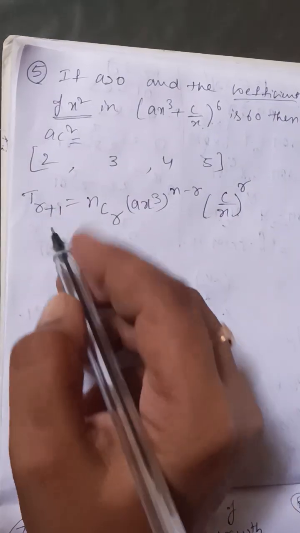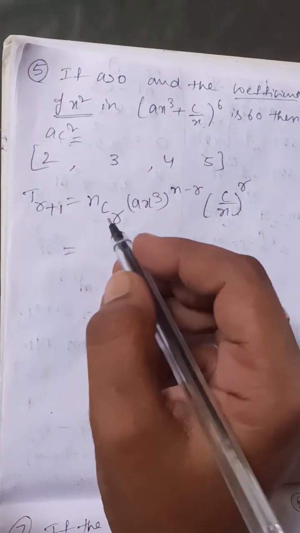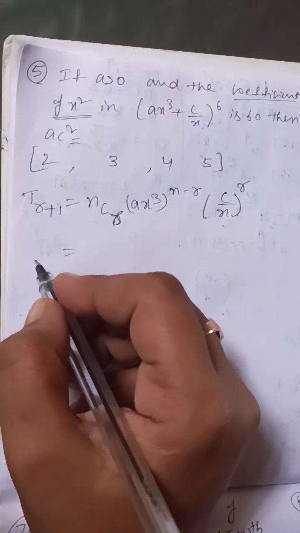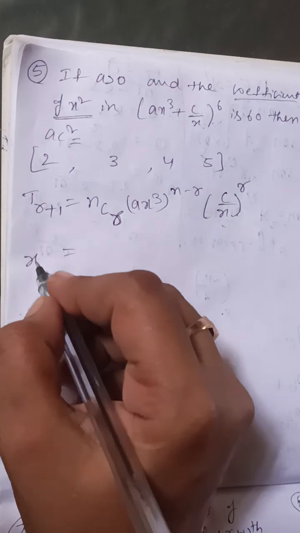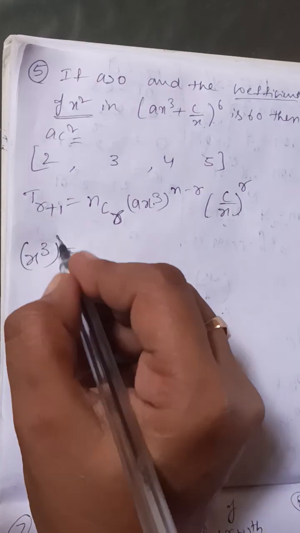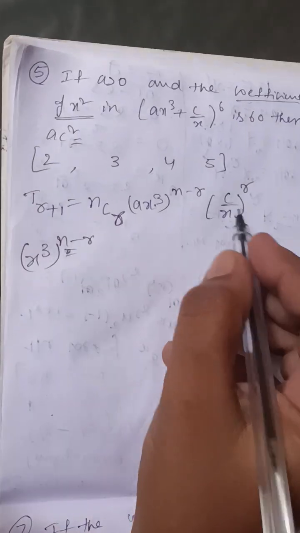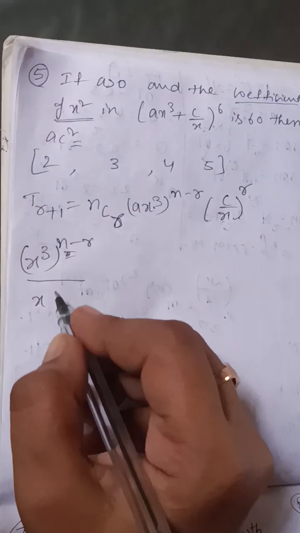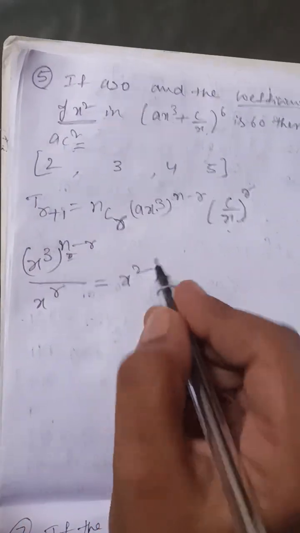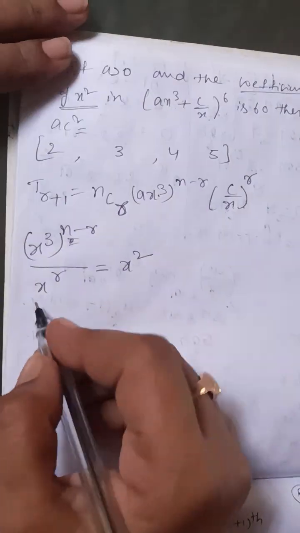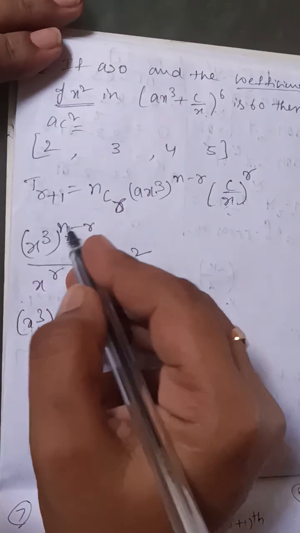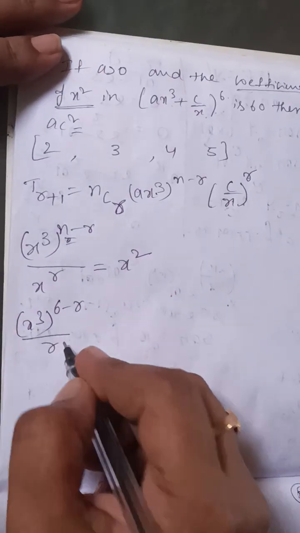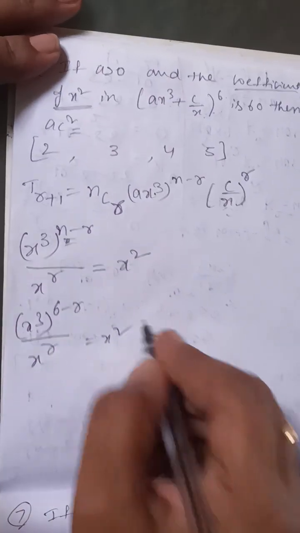We don't know r, so to find r take only the x terms: x cube whole power 6 minus r, and x power r in the denominator, equal to x square.